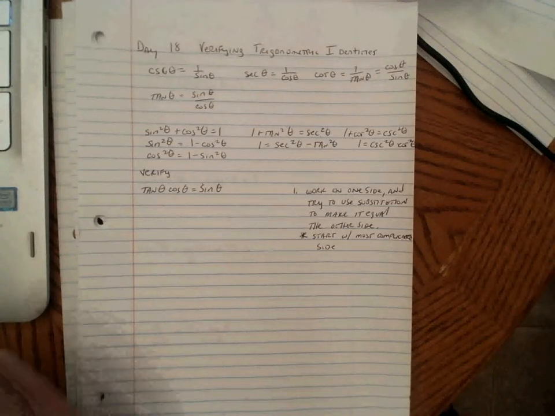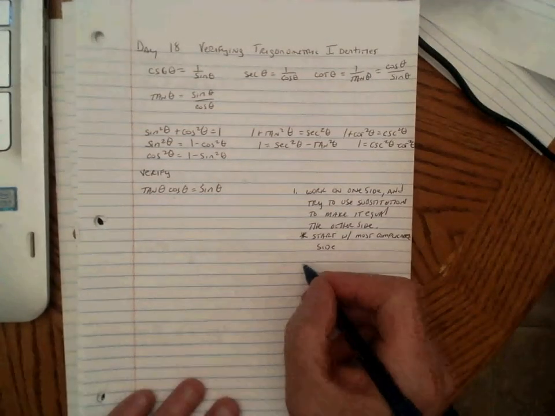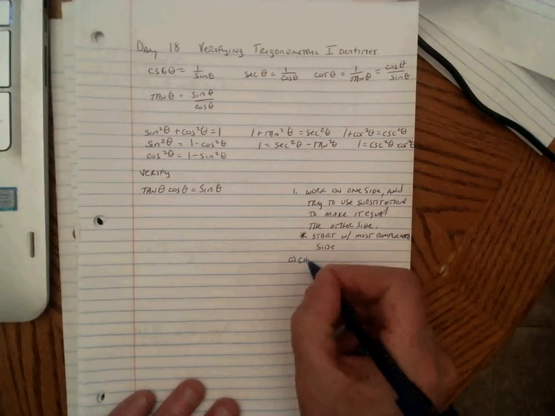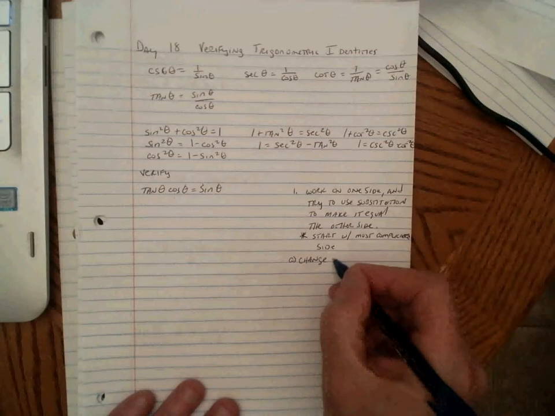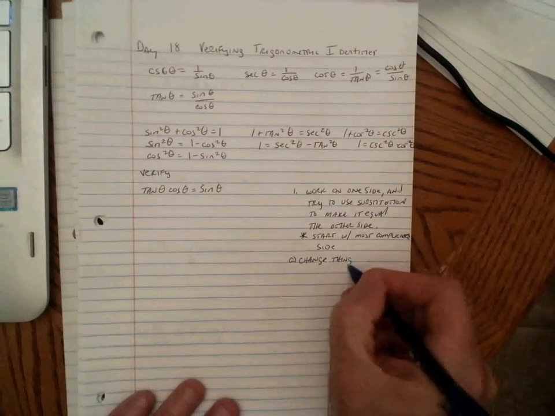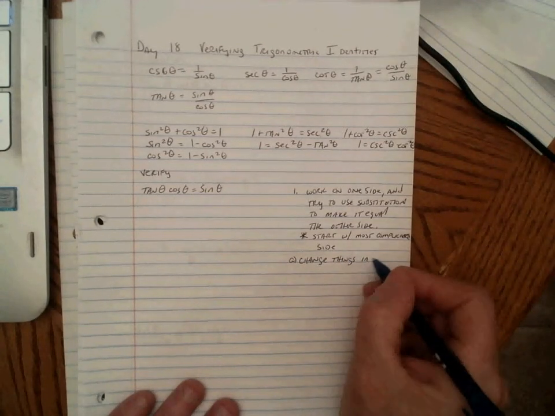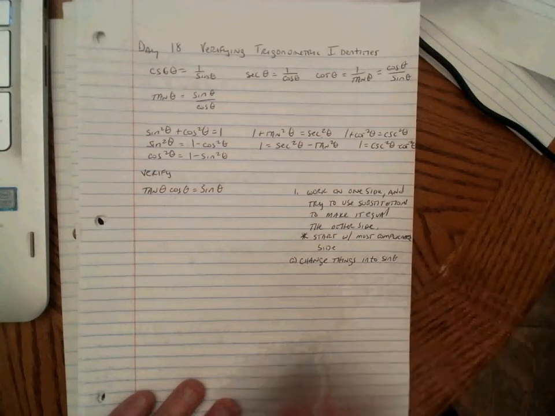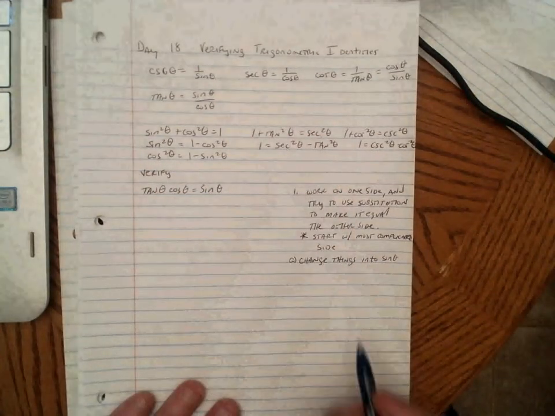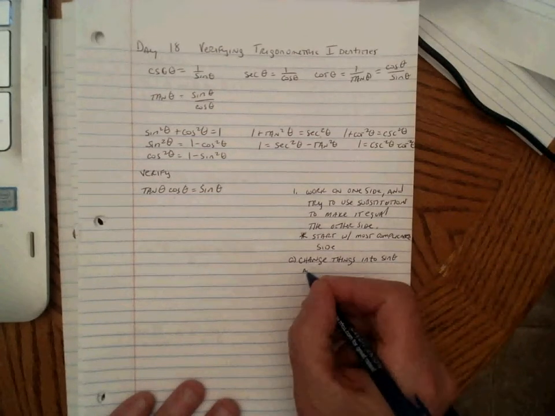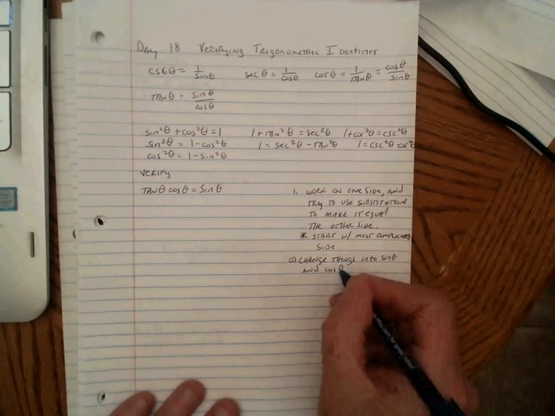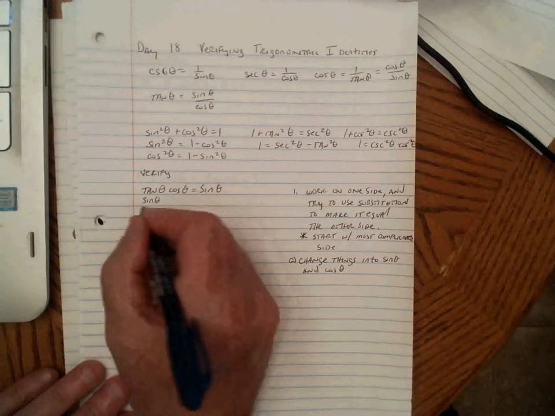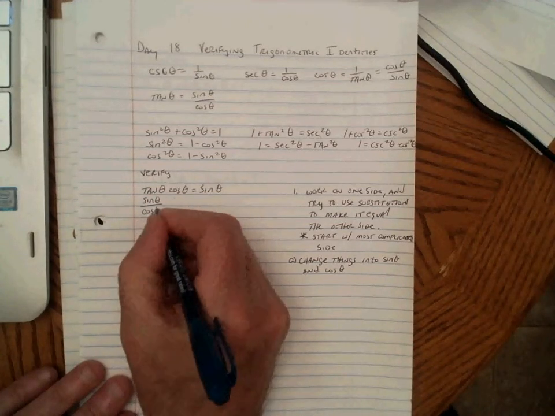This is really an easy one, and one of the strategies that we'll employ sometimes is to change everything in terms of sine and cosine. Using those reciprocal identities and the identities we talked about up here. We can rewrite tangent theta as sine theta over cosine theta.